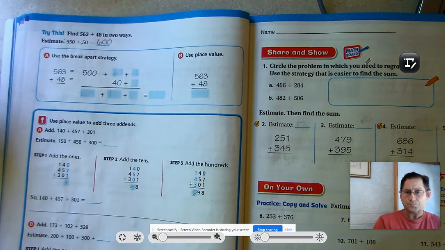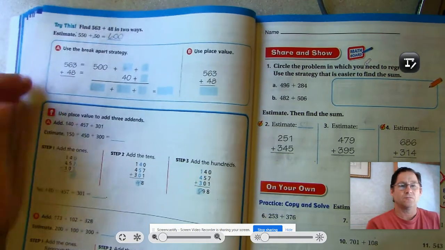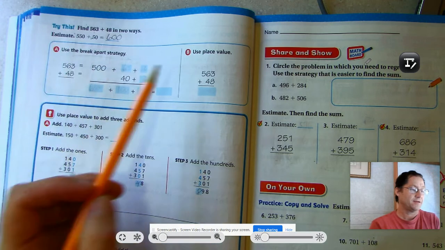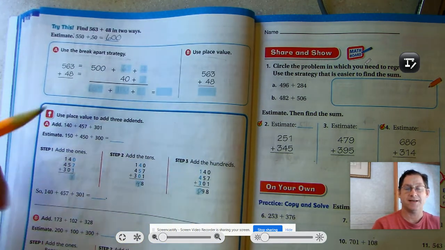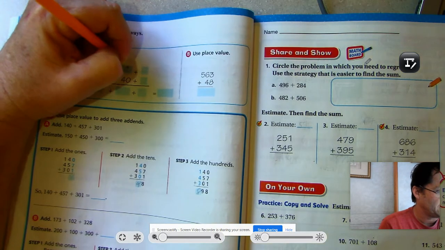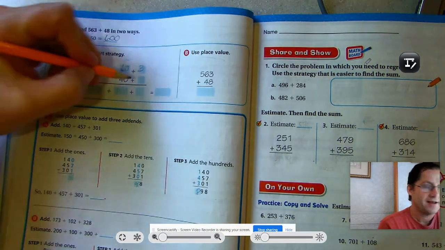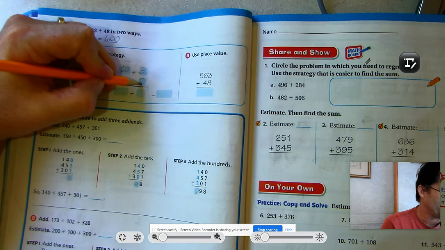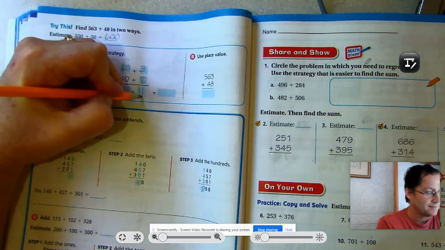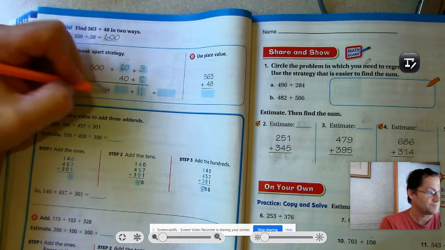600. So in our 2 ways, we're going to use the break apart strategy, which we learned yesterday, and we're going to use place value, which we're learning today. So 563 is 500 plus 60 plus 3, and 48 is broken up as 40 plus 8. Okay, so now we're going to add each of the columns.